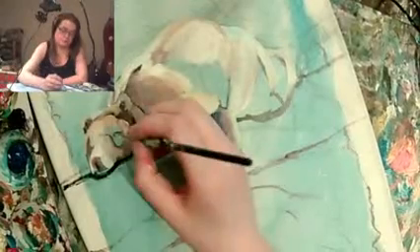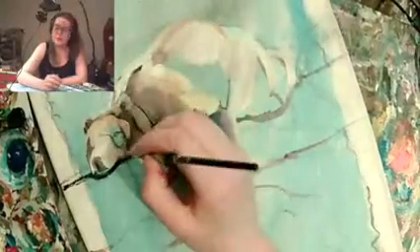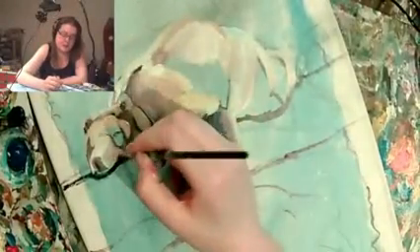Okay. Ooh. Painting sleepy bears is making me feel sleepy.